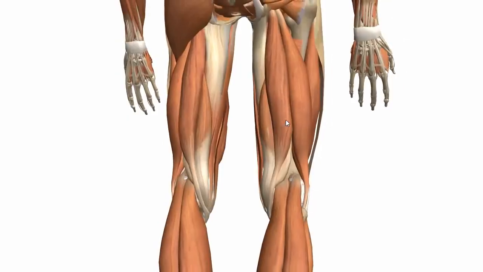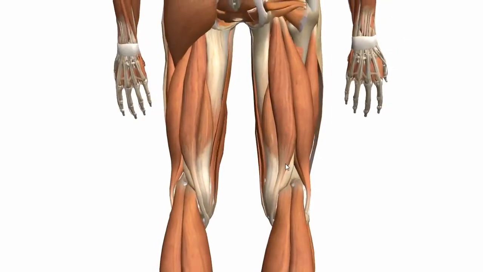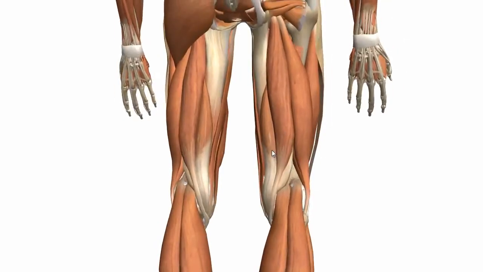So a way of remembering it is semimembranosus has an M in it, so M for medial, and semimembranosus and semitendinosus both have a semi in it, so they go together, so they're both medial. And then semitendinosus has a T in it, so semitendinosus sits on top. So biceps femoris laterally, and then you've got semimembranosus and semitendinosus medially, with semitendinosus sitting on the top.